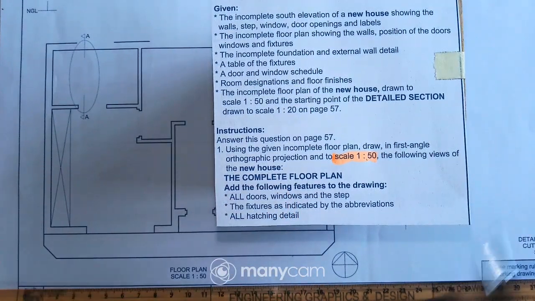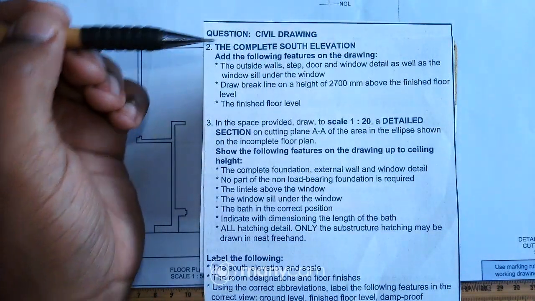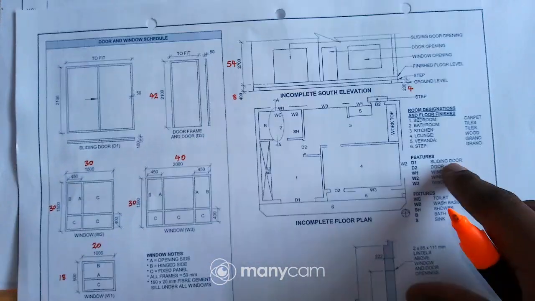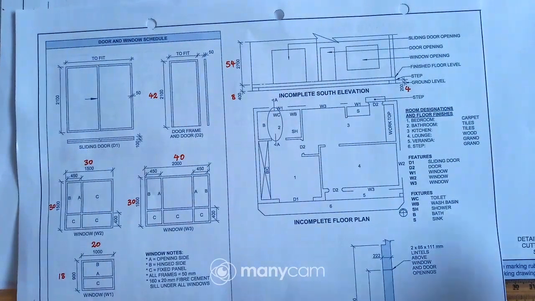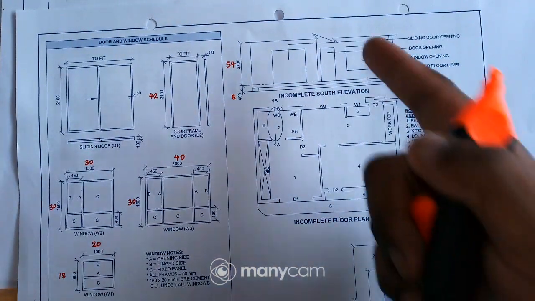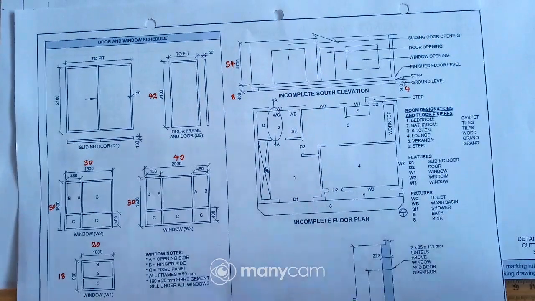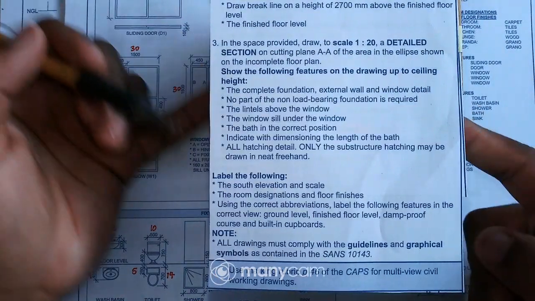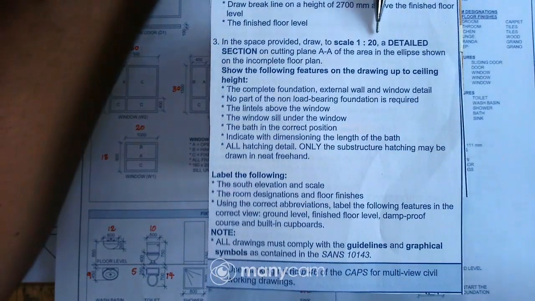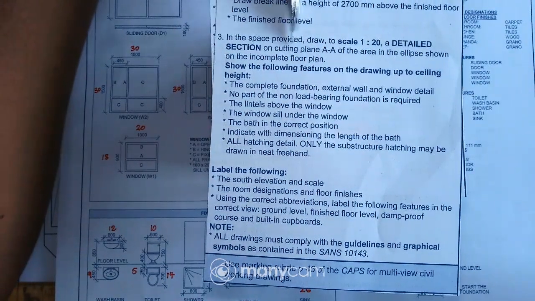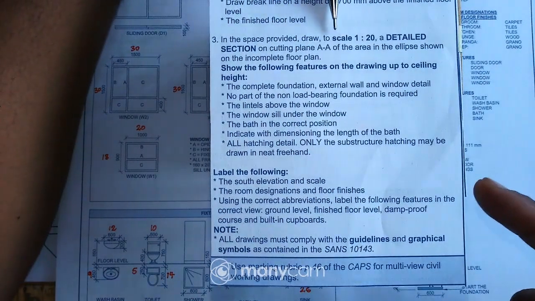We have to complete what? The floor plan. And then question number 2, we have to complete the south elevation. Where is the south elevation from the question paper? The south elevation is right over there. As you can see, this elevation is incomplete. The window detail there is not added, so we'll have to draw the detailed window. And then question number 3, we have to draw what? A detailed section on cutting plane AA. Obviously the scale is 1:20.